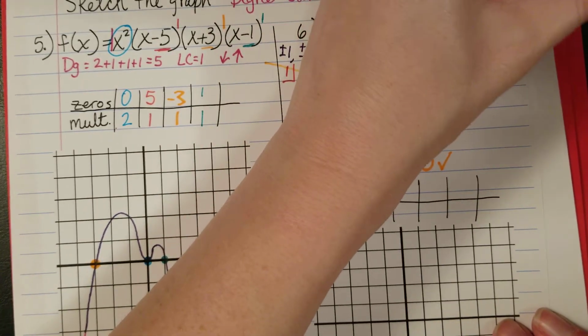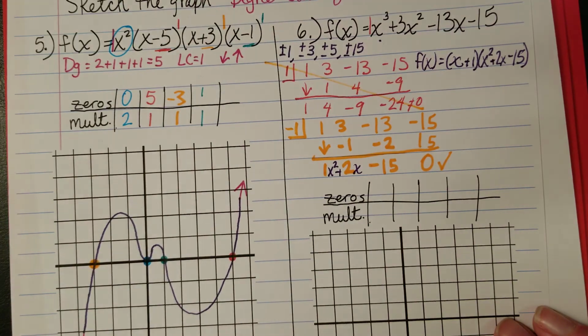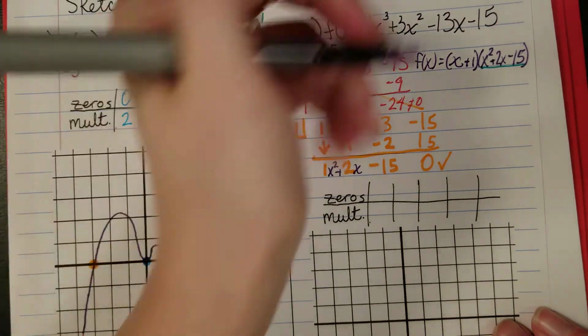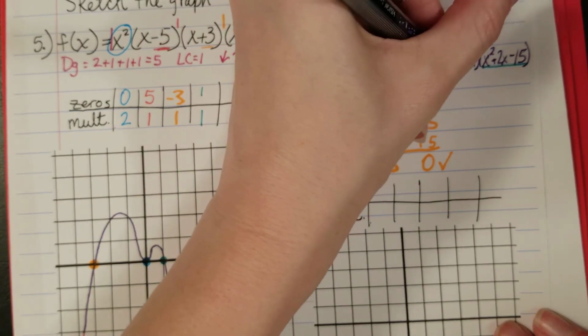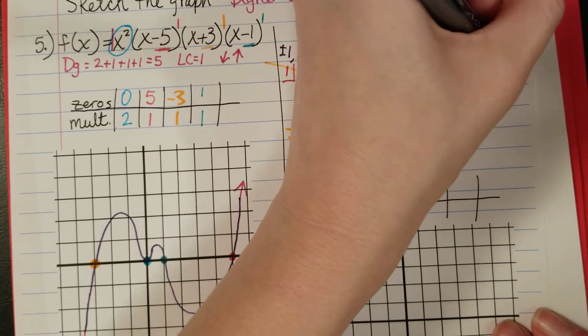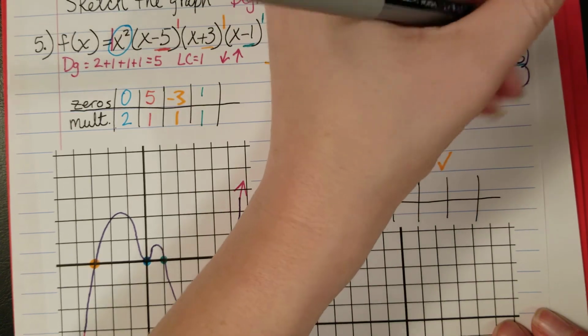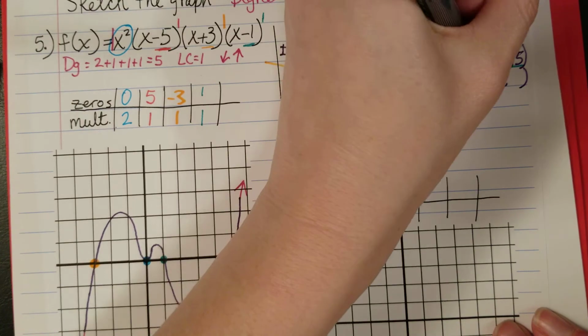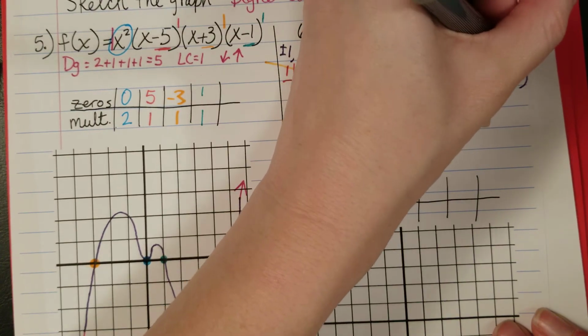Yeah, okay. All right, and then I can just factor this to complete it. So I've got x plus 1. So two numbers that multiply to -15 and add up to +2 would be -5 and +3.